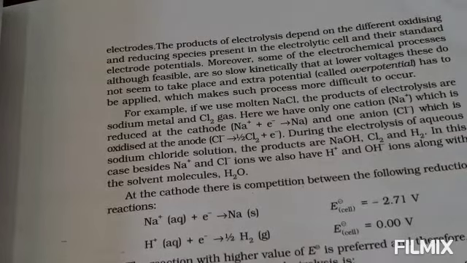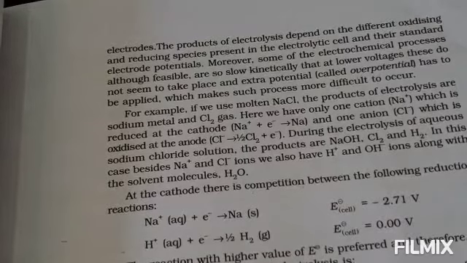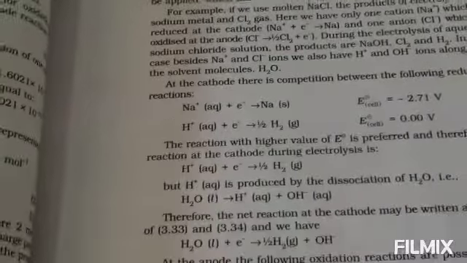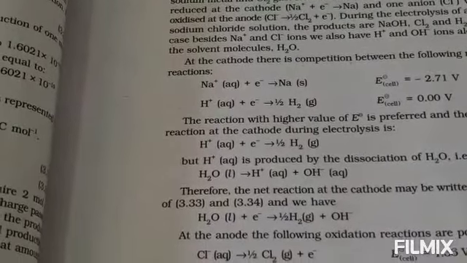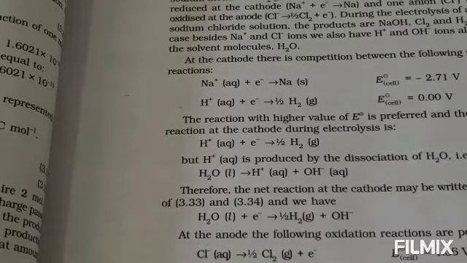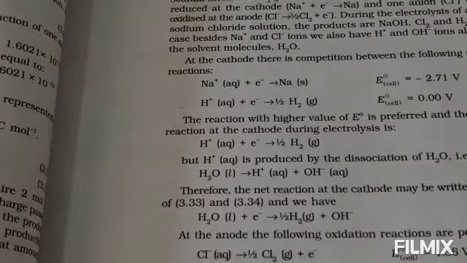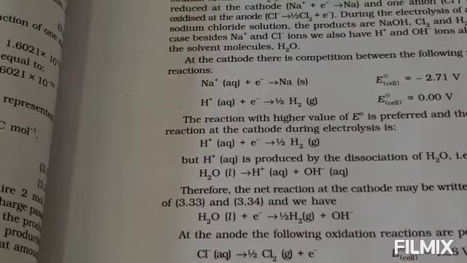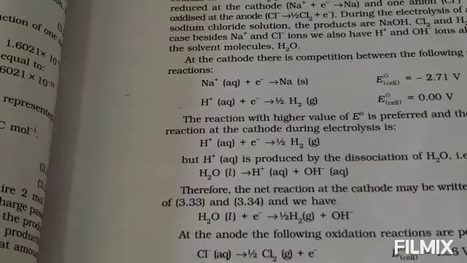But H+ in aqueous solution is produced by the dissociation of H2O. That means when H2O dissociates, you will get H+ aqueous and OH- aqueous. So therefore, the net reaction at the cathode may be written as H2O + e- gives half H2 + OH-. This is the cathode reaction in the electrolysis of your sodium chloride.